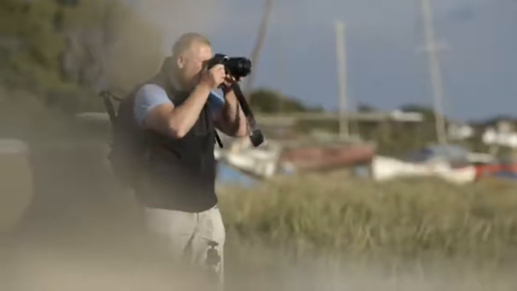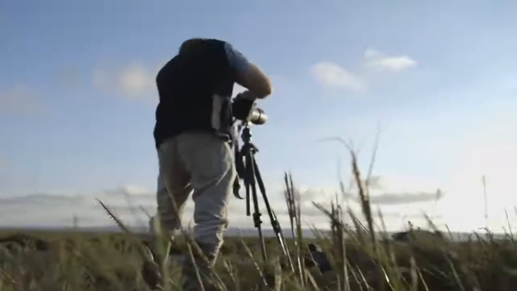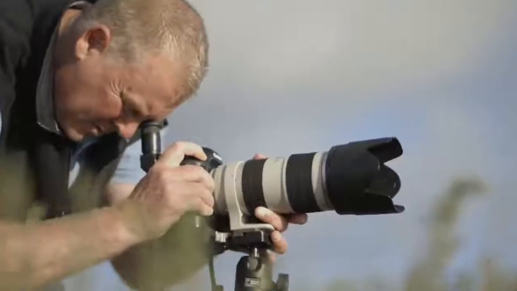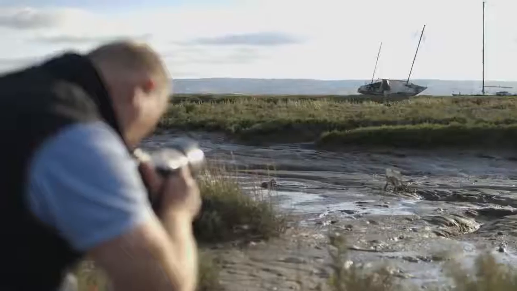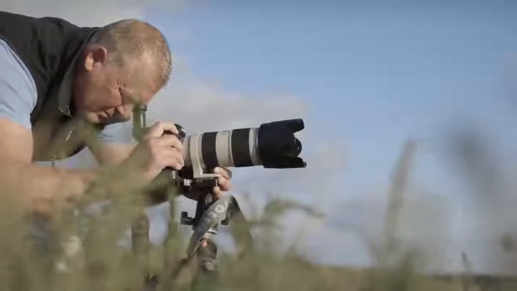Because of the position I was in, we were up to the middle of our wellies in mud. I wanted to shoot quite quickly, so I set the camera to bracket. I set the exposure that I thought was right, and then the bracket gave me the other 3 shots: 1 stop overexposed and 1 stop underexposed.